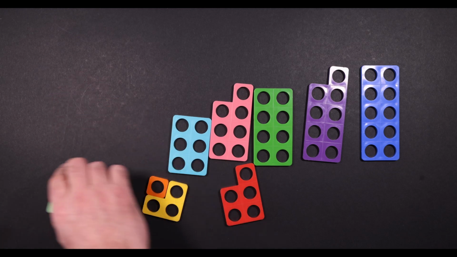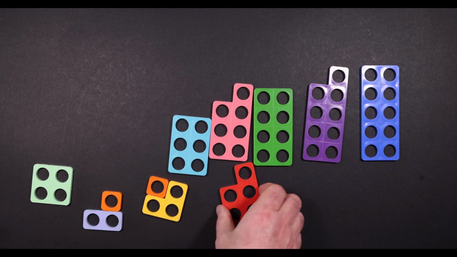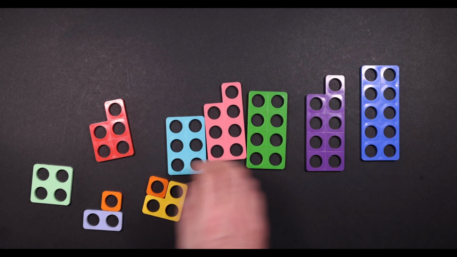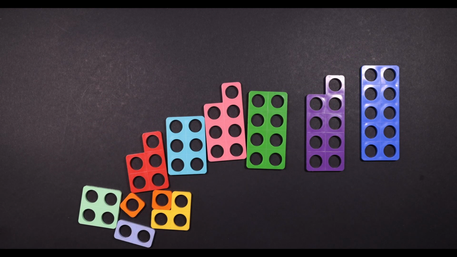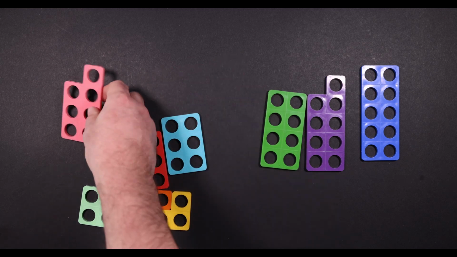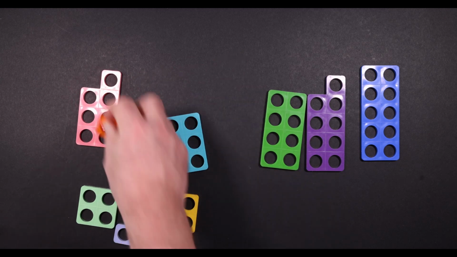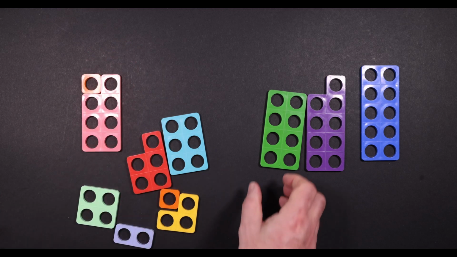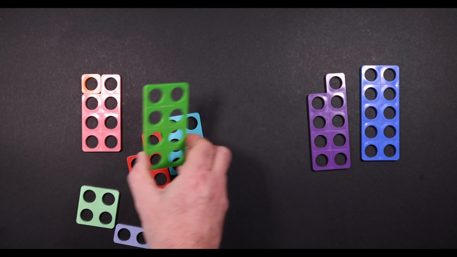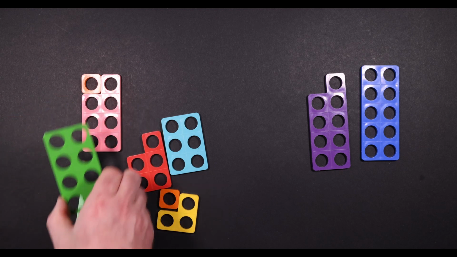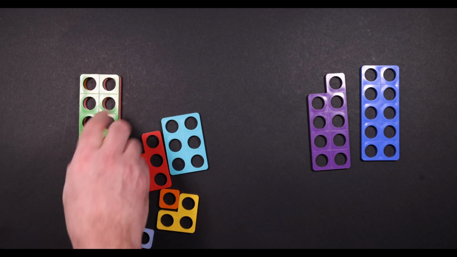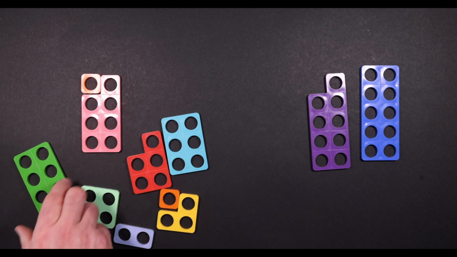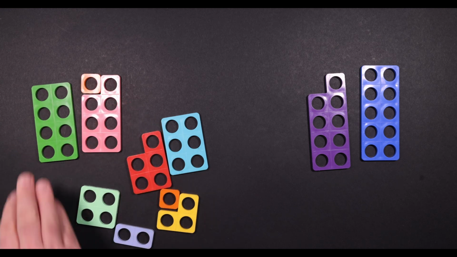Because your child is using Numicon a lot at school, they'll remember that this is a 5, this is an 8, this is a 9. So if you ask them what's 1 more than 7, they can just find the 7, add 1 more, and they'll probably start to instantly recognize that that is the shape of an 8. Let's check. 1, 2, 3, 4, 5, 6, 7, 8. 1 more than 7 is 8.